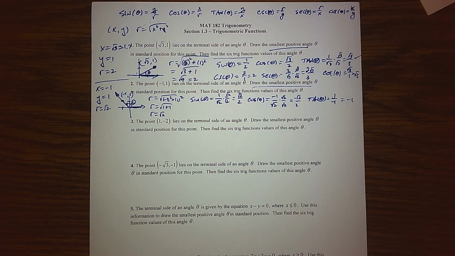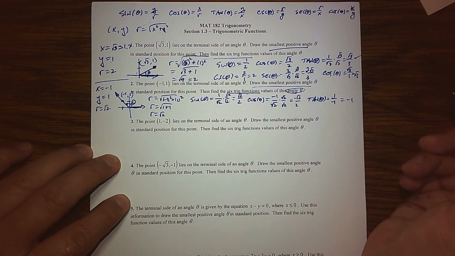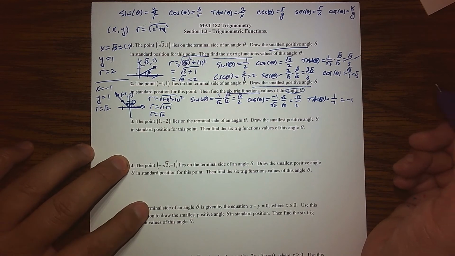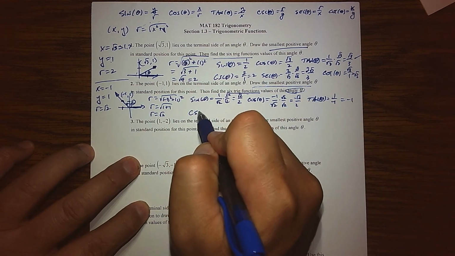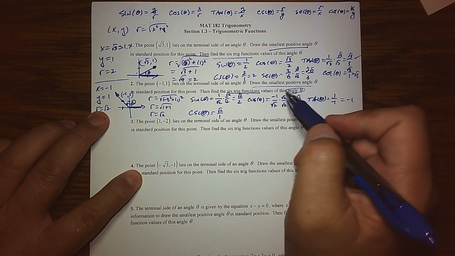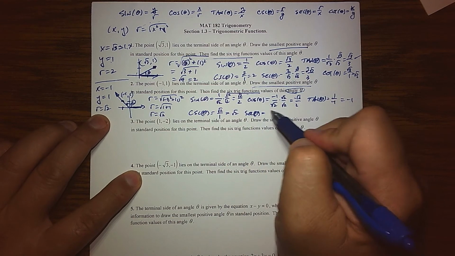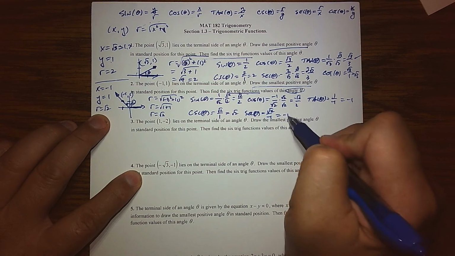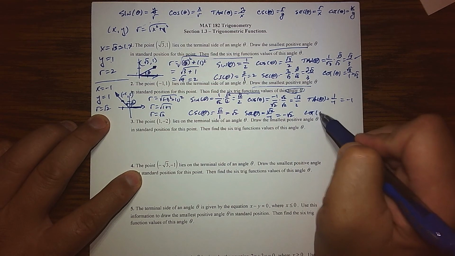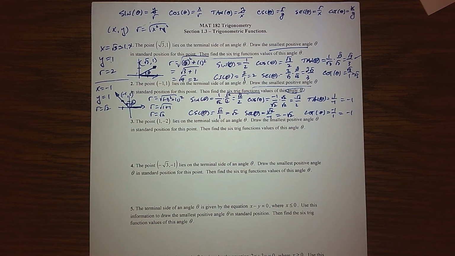Again, I don't really know what that angle is. As far as this question is concerned, I don't really care. I just want to know what the outputs are. What are the 6 trig function values for the input of that angle theta, whatever it may be. And so there would be, of course, cosecant would be the r value, square root of 2, over the y value, so that's just the square root of 2. The secant would be the r value over the x value, which is negative square root of 2. And the cotangent, if we flip those, we still get negative 1. And so there's basically all your trig values.